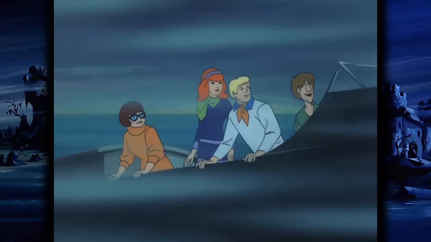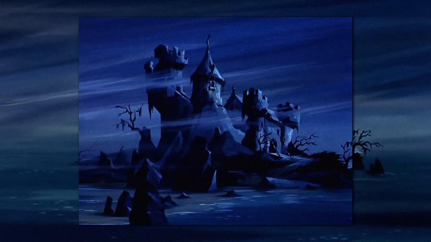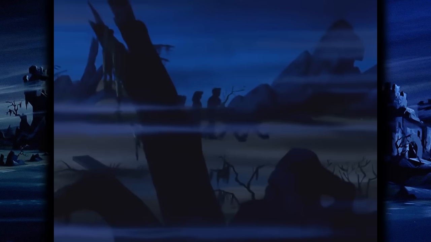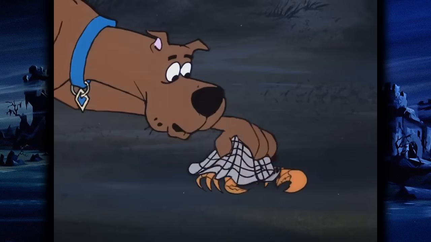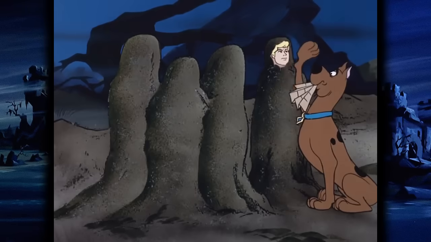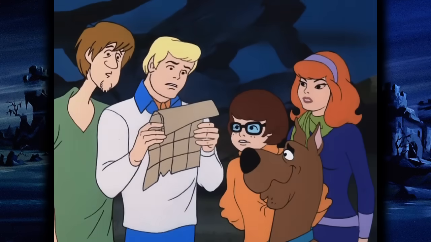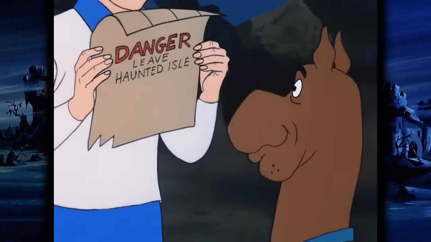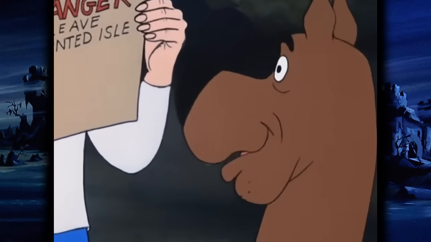They run aground, now stuck on this island that Velma seems to immediately recognize as Haunted Isle, home of Vasquez Castle. As they head that way, Scooby messes with this crab under some paper, runs back in fear, and covers the gang in a bunch of sand. He offers what he found, which seems to actually be a torn piece of map, and when Scooby reads the back, he realizes it says, "Danger, leave Haunted Isle."